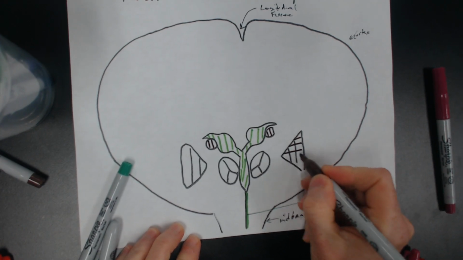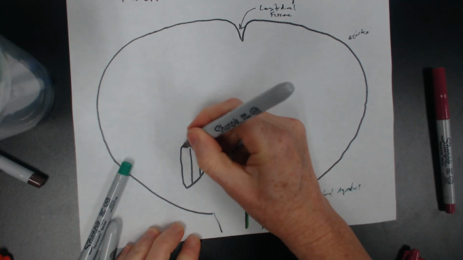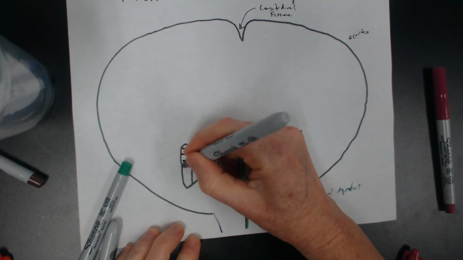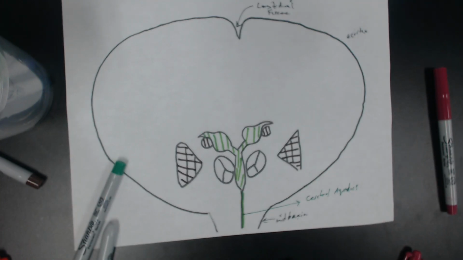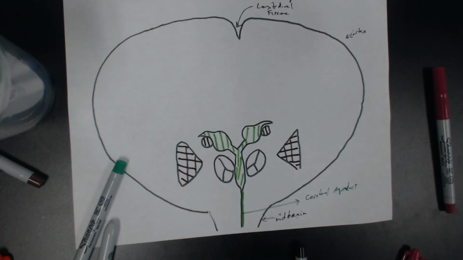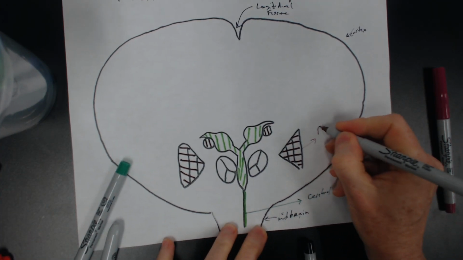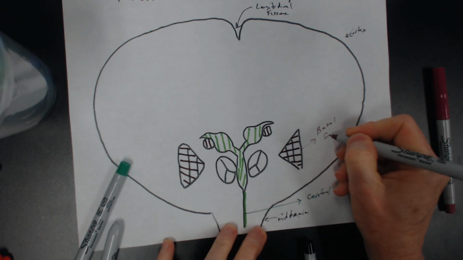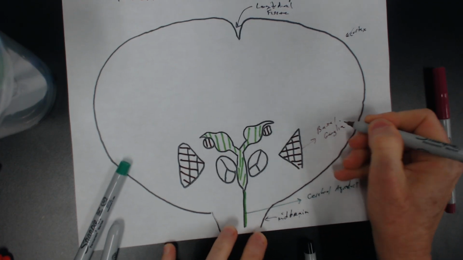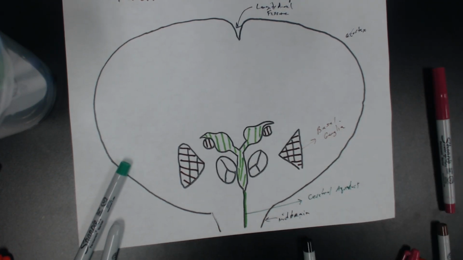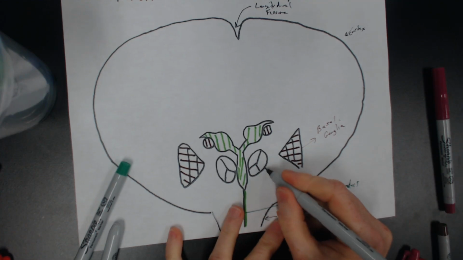These are all basal ganglia. They're part of the basal ganglia system. We'll cover those later. So brown is going to be my basal ganglia. And here my peace sign is going to be my thalamus.